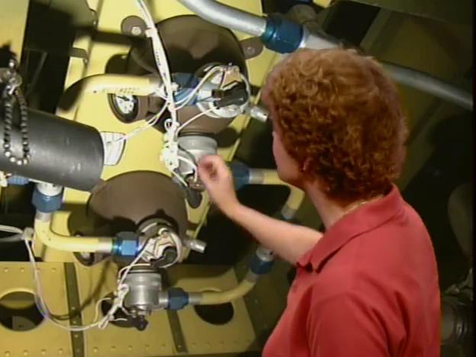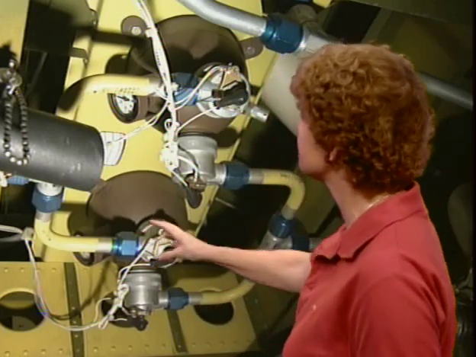Now, as you get into bigger aircraft, they typically have built-in fire extinguishing systems, particularly to address any fire that might occur in the engine area. For instance, these are the fire extinguishing bottles for the engines in a Cessna Citation.